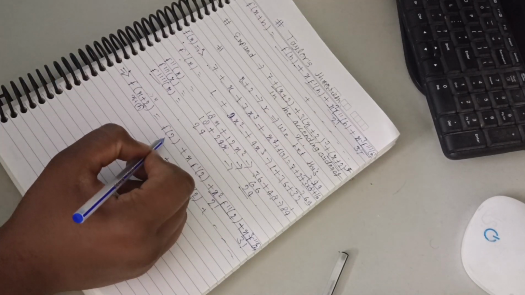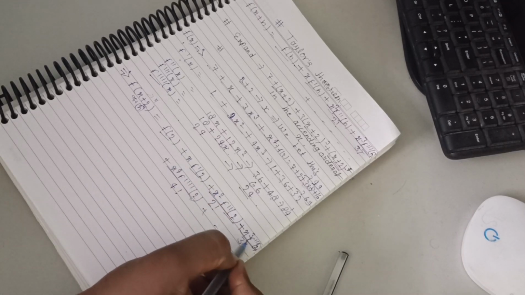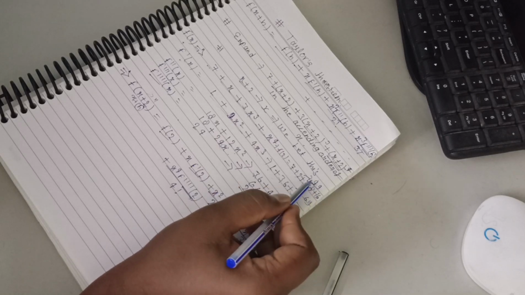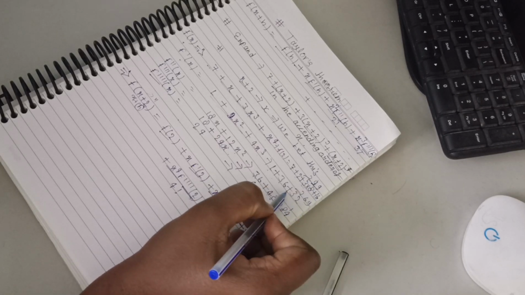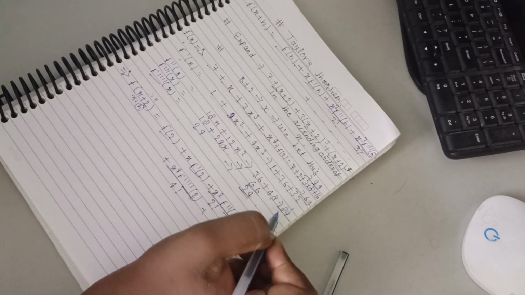Now simply we will put the values of f of 2, f dash 2, f double dash 2, f triple dash 2, f4 dash 2, which we have found here easily: 49, 69, 84, 66, 24.